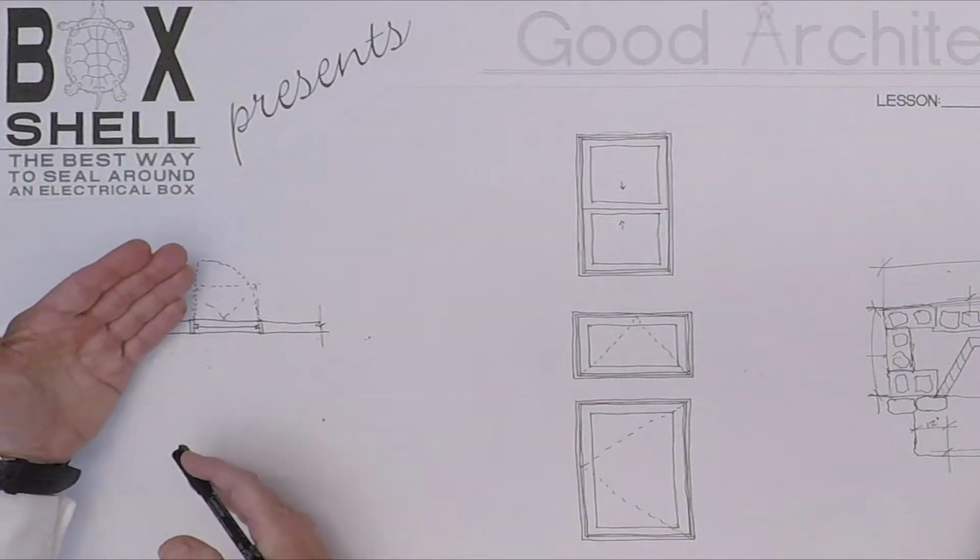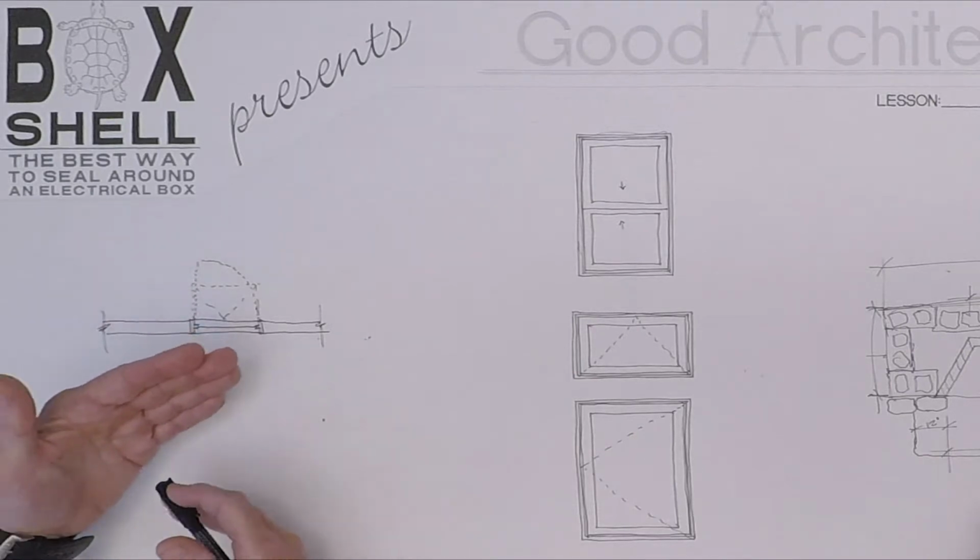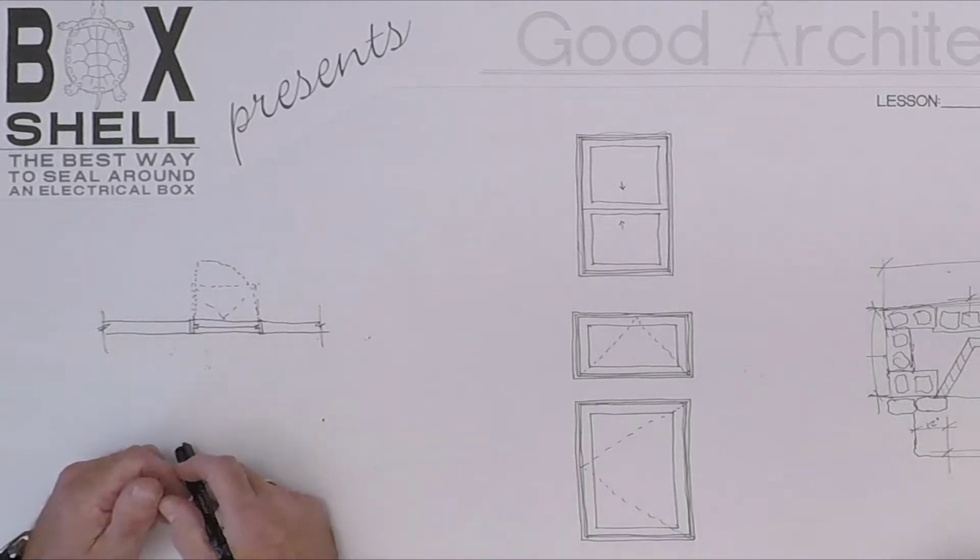But as we've talked about in many of our videos, coordination is everything. So just be aware that if you're calling out a casement window in these areas, or an awning or a hopper, that you know where the extent of that open sash is going to go to, so that they don't conflict with circulation on the building.